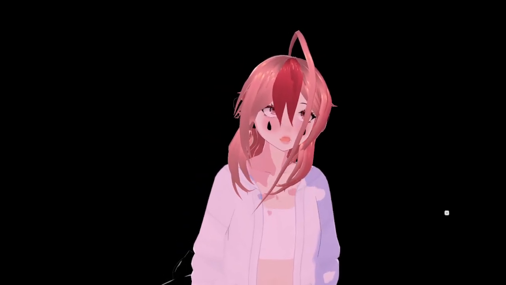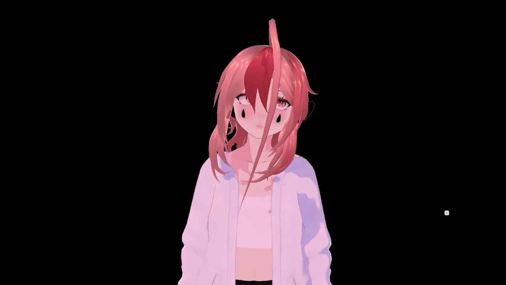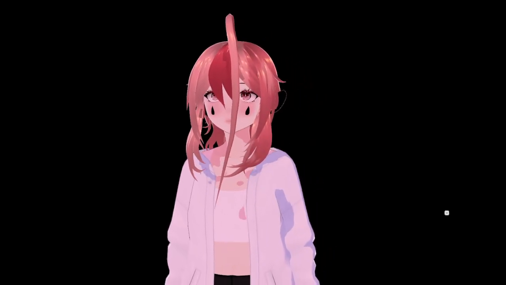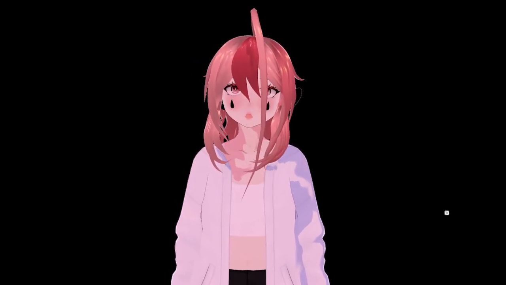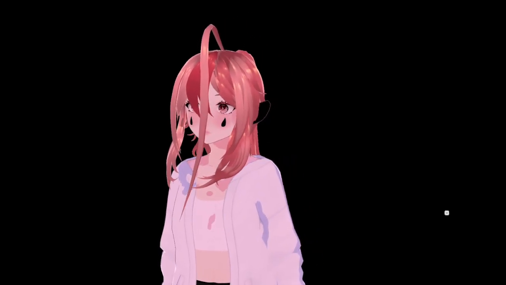It's just so buggy. Bro, what? Why is it like that? Why is the cell shading so whack? You know what? That's kind of hurting my eyes. I'm switching back to Artie.